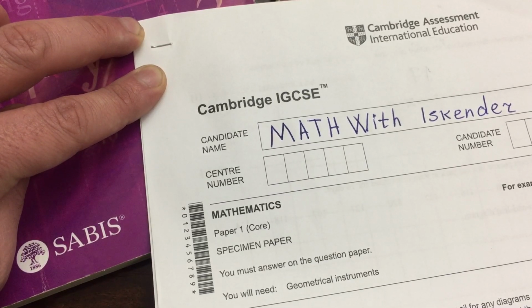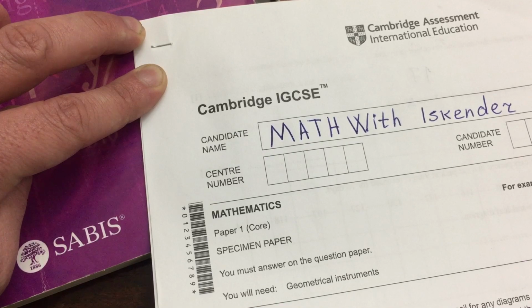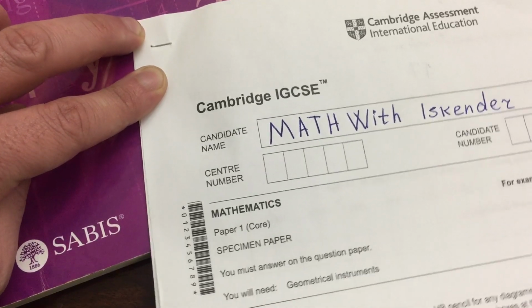Hi guys, today I explain to you an example of the Cambridge IGCSE exams. Paper 1, question 1.